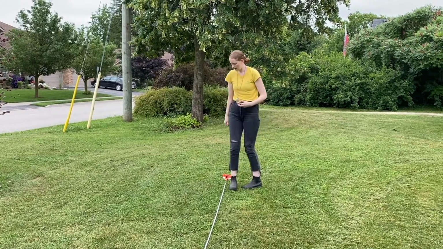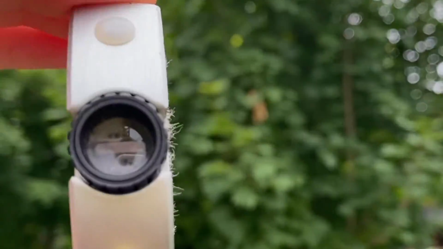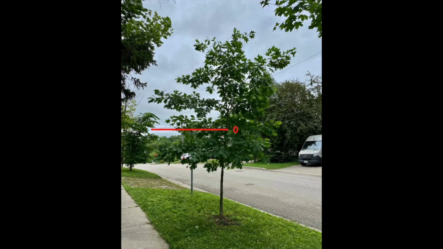Once you've measured out how far away from the base of the tree you are, pick up the suntoe and make sure that the white dot is facing upwards. Keep both eyes open when looking through the suntoe. First, look straight through the suntoe to where you'll get a value of about 0.